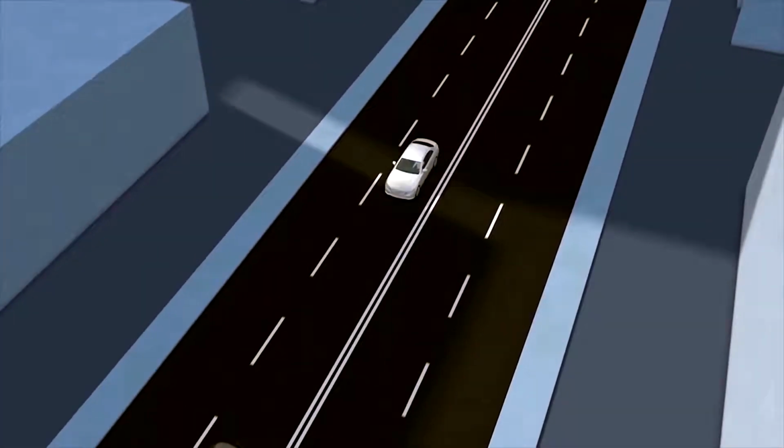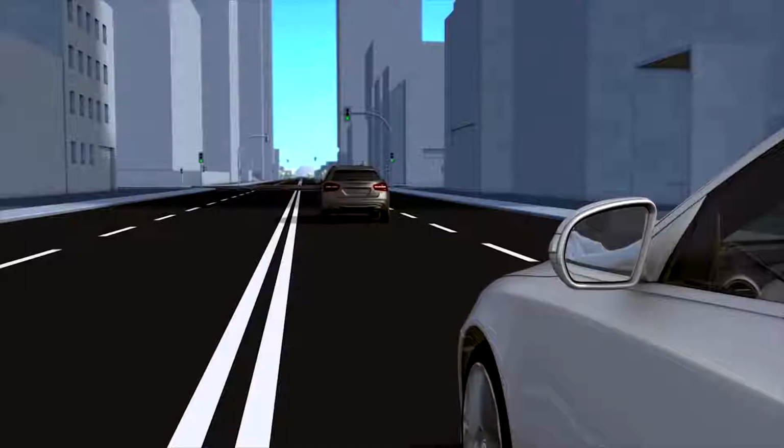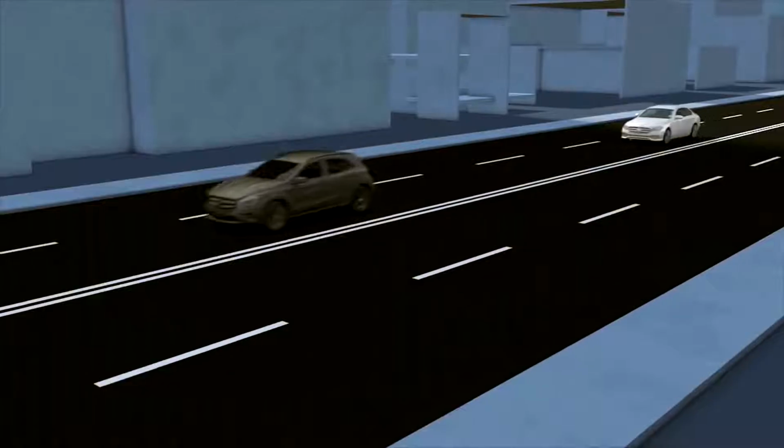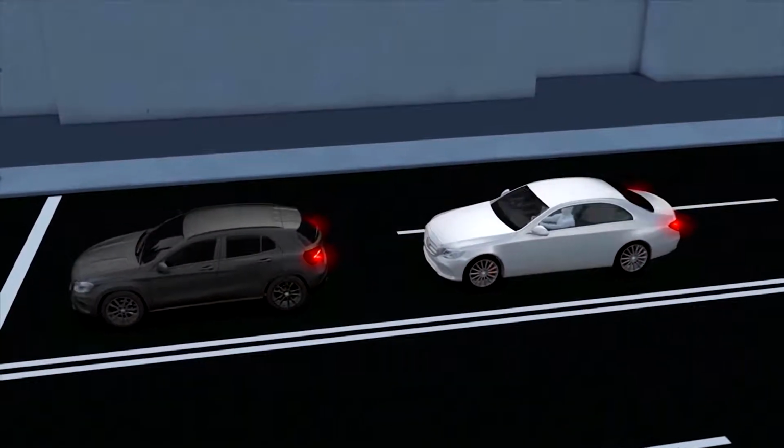Active brake assist with cross-traffic function supports the driver when braking or taking evasive action. When a risk of a collision is detected, the system assists the driver with braking. This can help reduce the risk of an accident and its consequences.